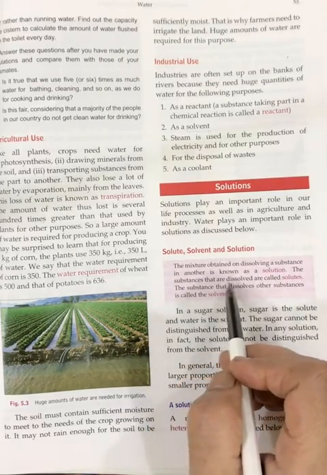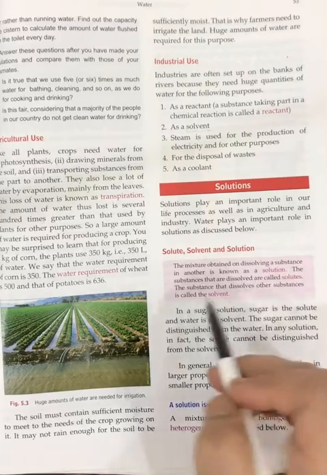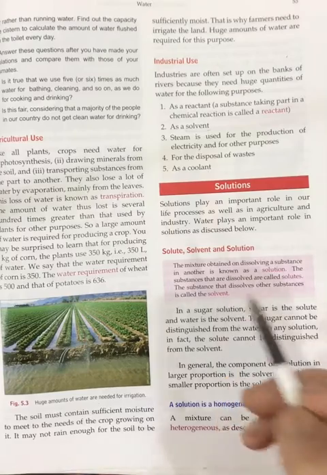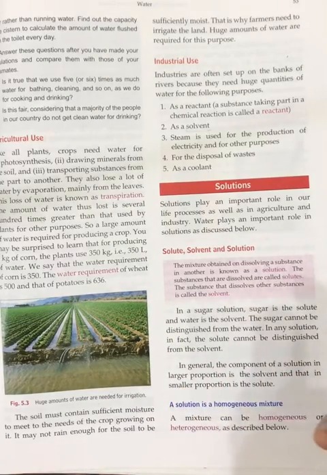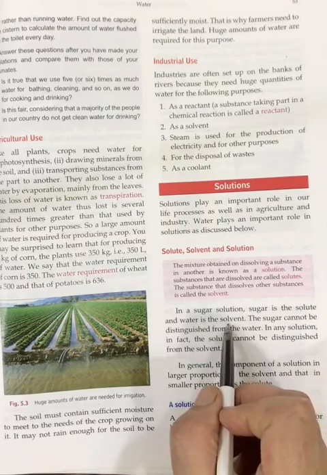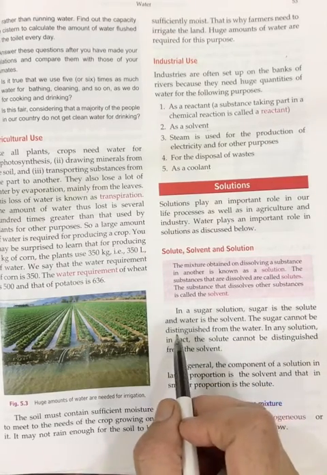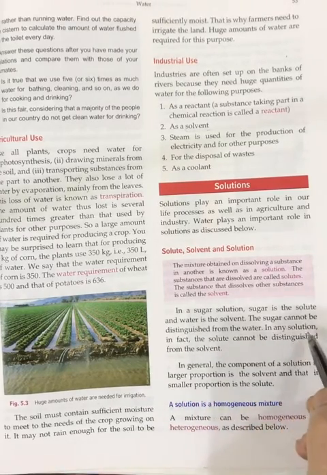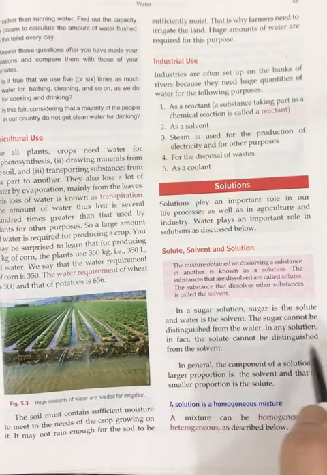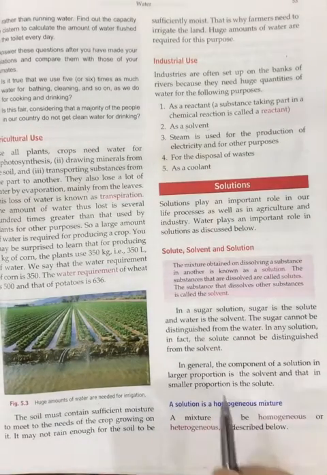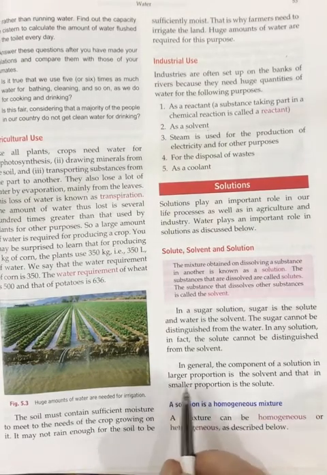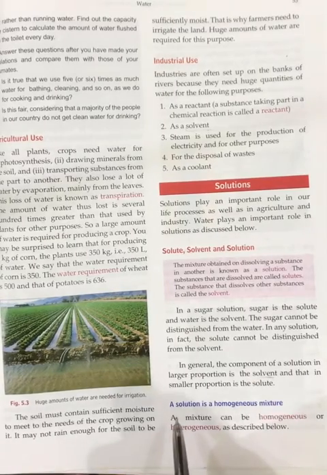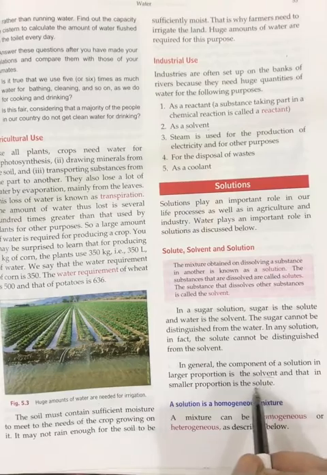And the substances that are dissolved are called solutes. And the substance that dissolves other substances is called a solvent. In a sugar solution, sugar is the solute and water is the solvent. And sugar cannot be distinguished, that is, differentiated, from water in solution form. In any solution, in fact, the solute cannot be distinguished from the solvent. In general, the component of a solution in larger proportion is the solvent. So the solvent is present in a larger amount in a solution and the solute is present in a small amount.